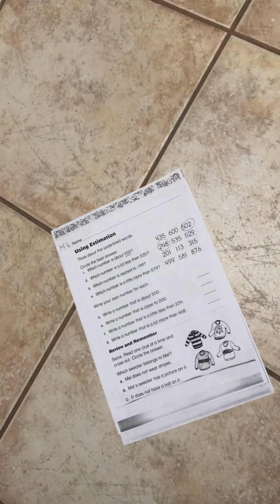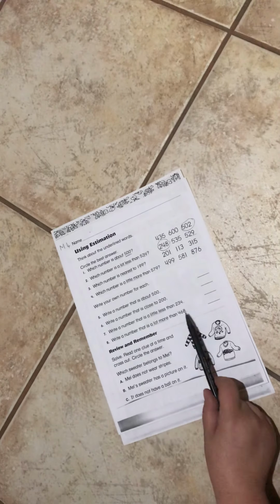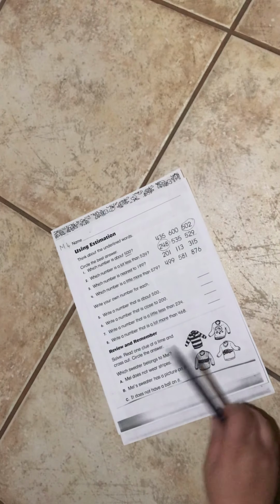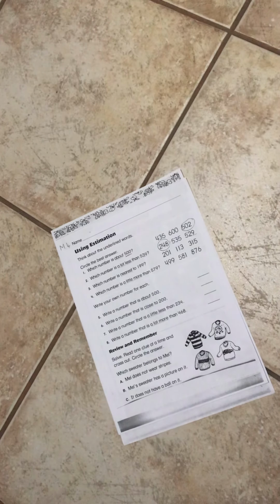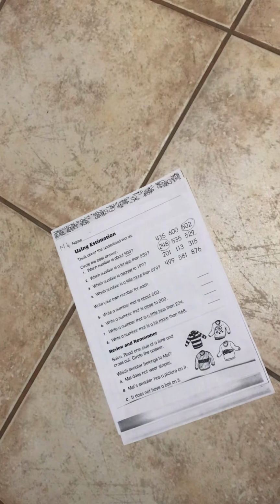Number 8, write a number that is a lot more than 468. They're asking for a lot, so I don't even want to see anything in the 400s. A lot more. It must be either 500s and up. Big, big number. A number that's a lot bigger than 468.